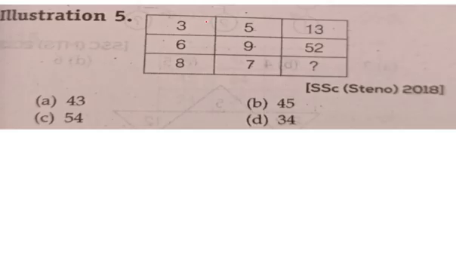So what we can do, this 3 into 5, 15 minus 2, it should be 13. 6 into 9, 54 minus 2 is 52. Similar way, 7 8s are 56, minus 2, so the answer is 54. 8 7s are 56, minus 2 is 54, so we will go with this third option, C, 54.